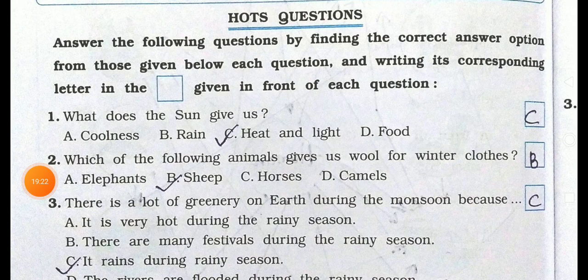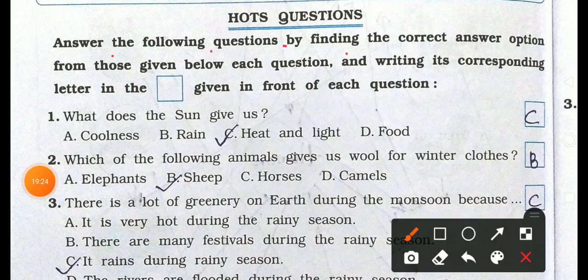Here is the last question. Answer the following questions by finding the correct answer option from those given below each question and write the corresponding letter in the box provided in front of each question. First number, what does the sun give us? Options are A. Coolness, B. Rain, C. Heat and light, and D. Food. So C is the right answer, heat and light. Sun gives us heat and light.